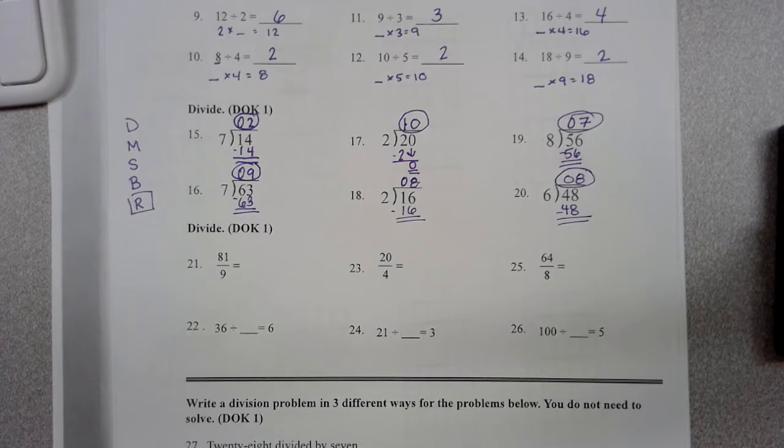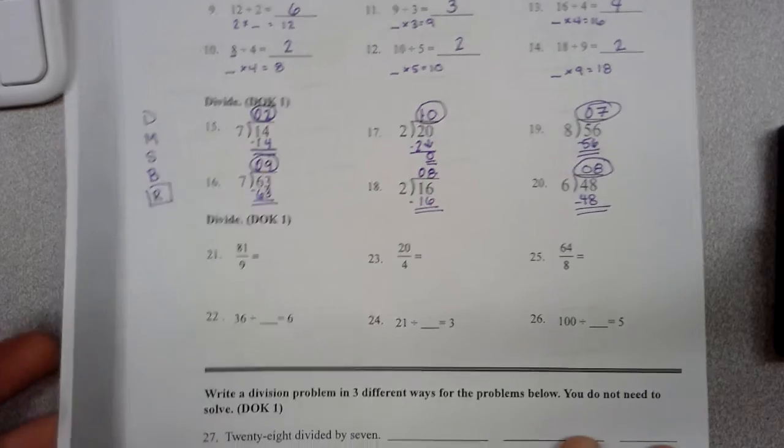That is why I have been stressing multiplication this whole time, because multiplication and division go hand in hand like addition and subtraction. Okay? You have to know one to get to do the other. And subtraction is also a very important part of division and following a pattern.